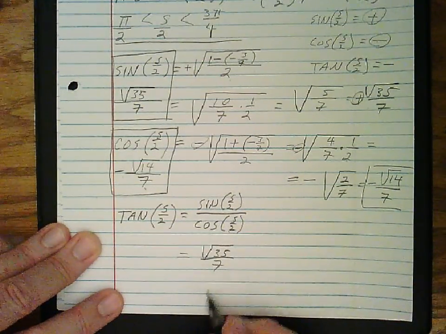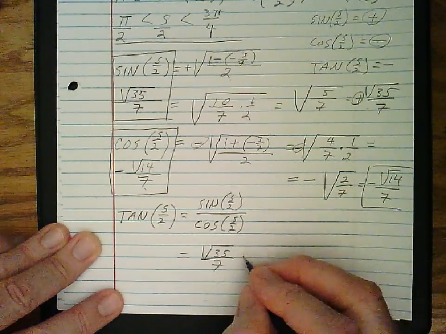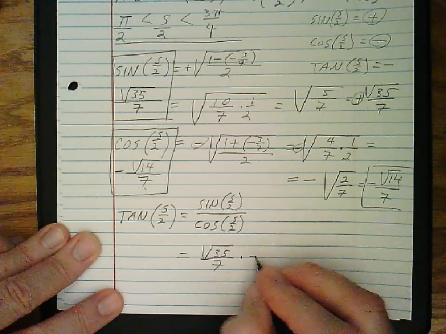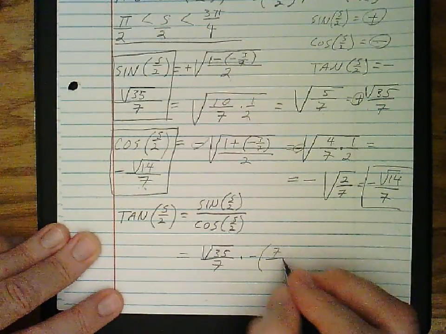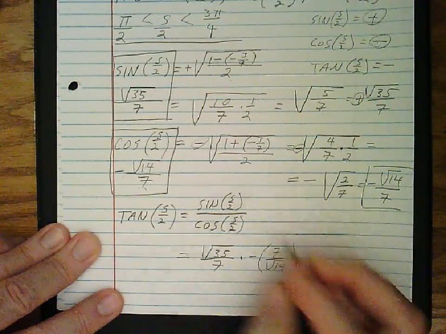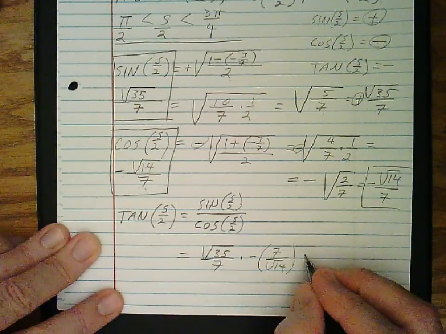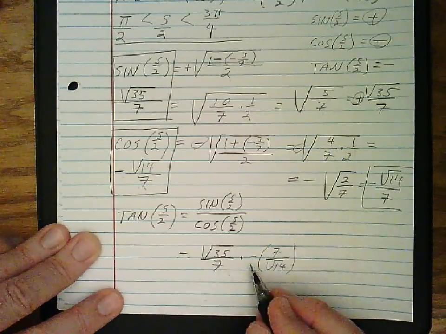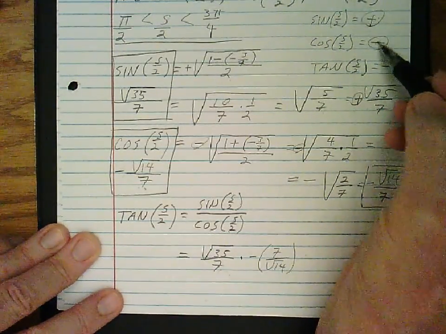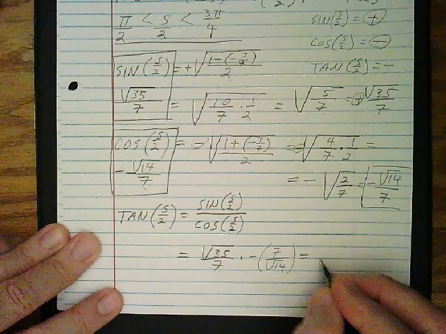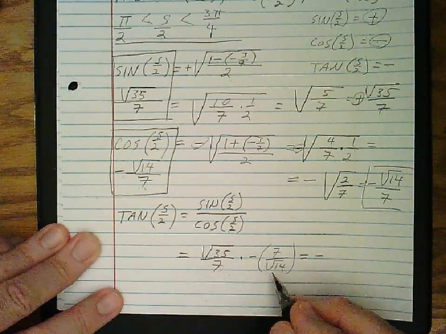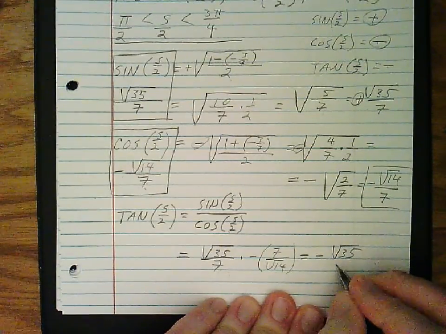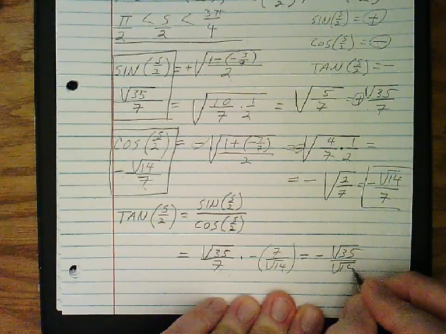But of course, instead of dividing by cosine, let's multiply by the reciprocal. And the reciprocal of negative square root of 14 over 7 is negative 7 over square root of 14. Now, what makes this particularly fun is that the 7s divide out. This is a positive times a negative. Tangent has to be negative. So we're going to have negative rad 35 over rad 14. We're not done yet.